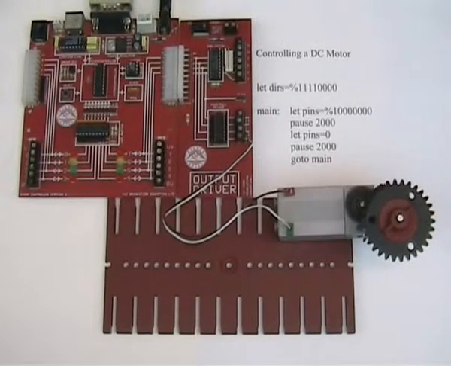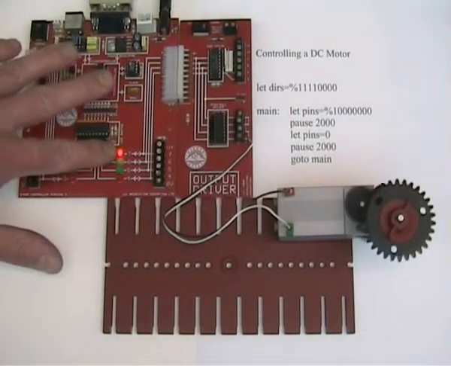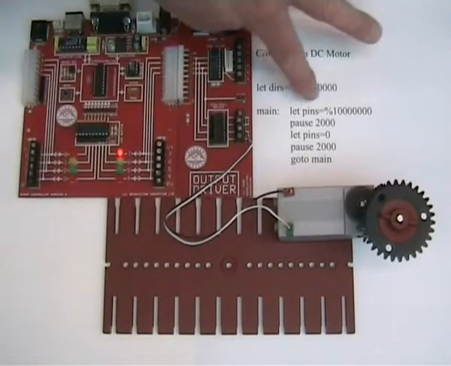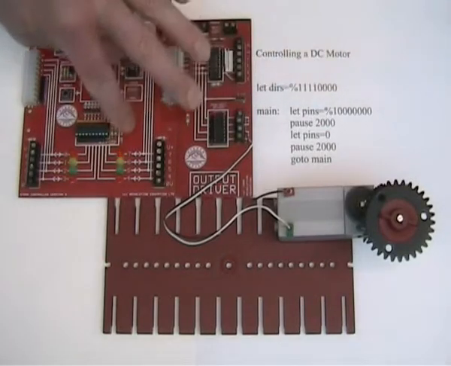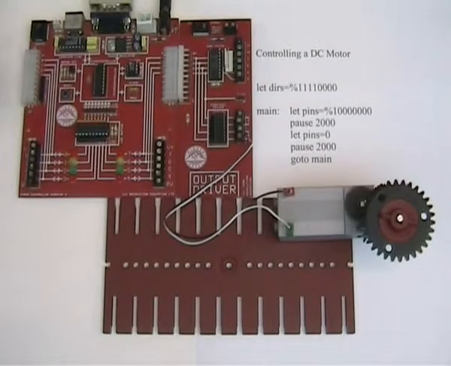To get motion into a system, DC motors are widely used. This video is going to look at how to control a DC motor. Here we have a program running, pin 7 is switching on, and the motor is turning. Here's the program, and this line here is switching on this bit here. It switches on for 2 seconds, and off for 2 seconds.